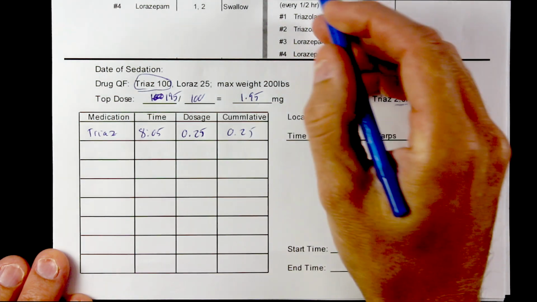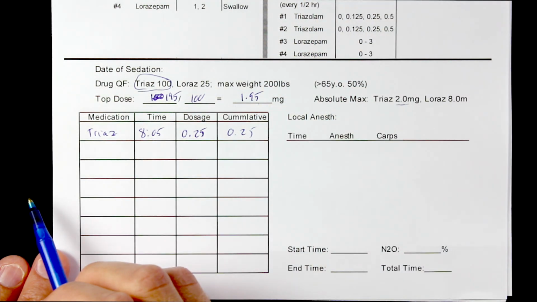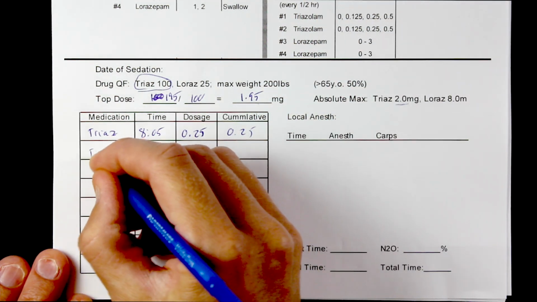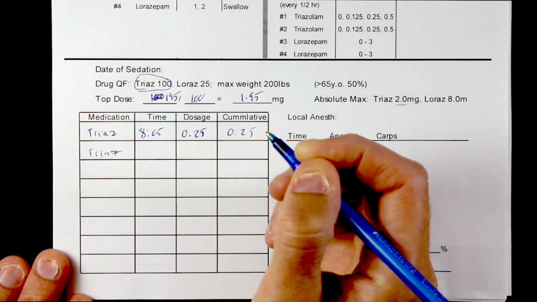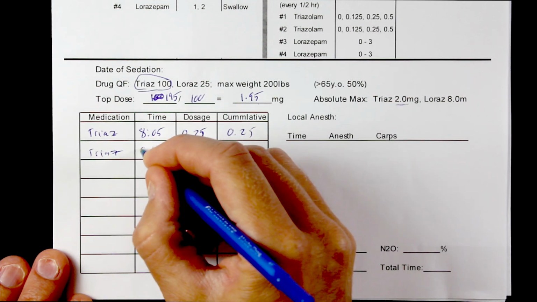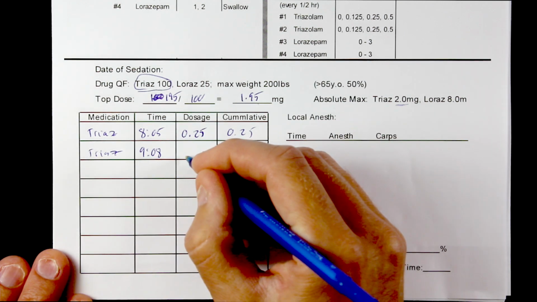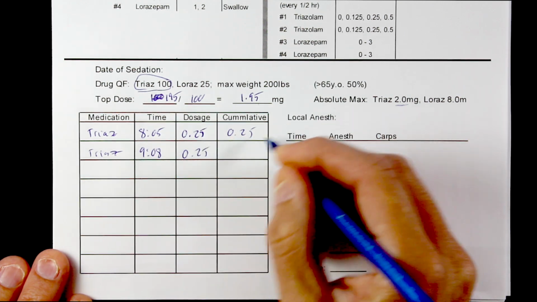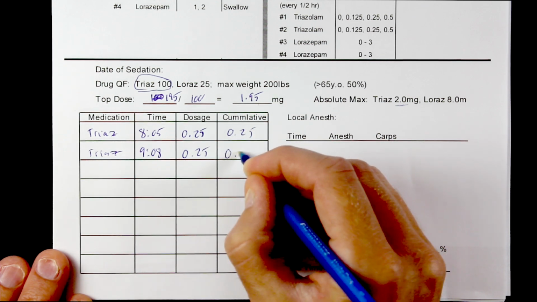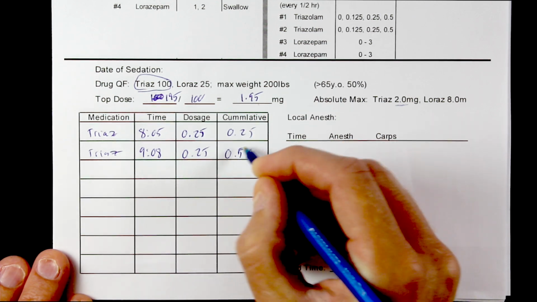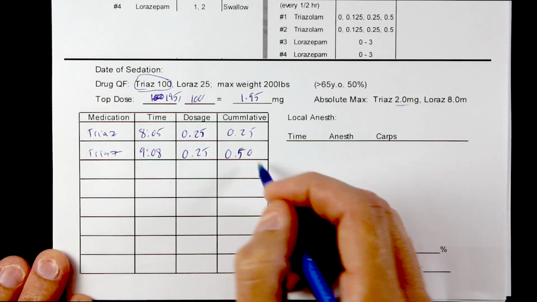At this point, we're working with that second protocol, so we're going to go again with a Triazolam, and let's just say at that point it's about 9:08 when we decided to dispense that medication. Again, it was 0.25. Now we have a cumulative of 0.50. Okay, we'll come back to that in a second.